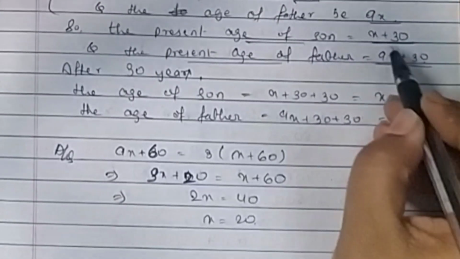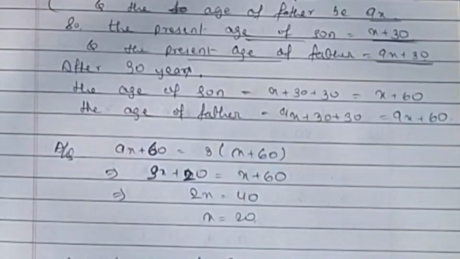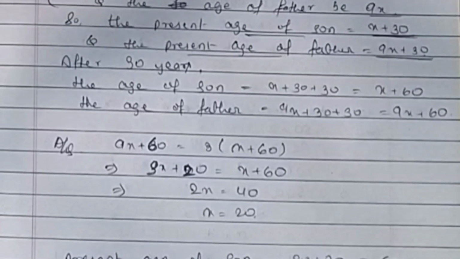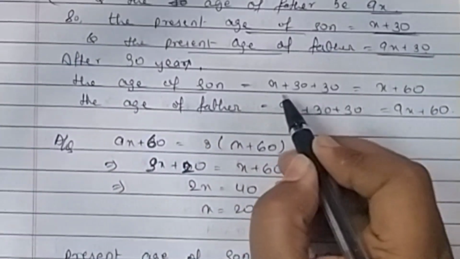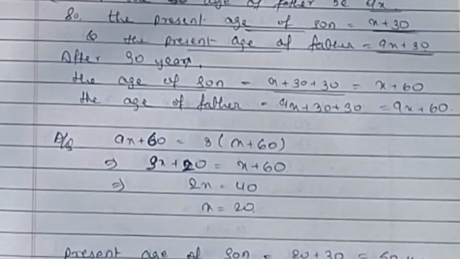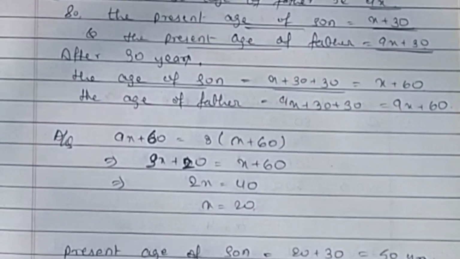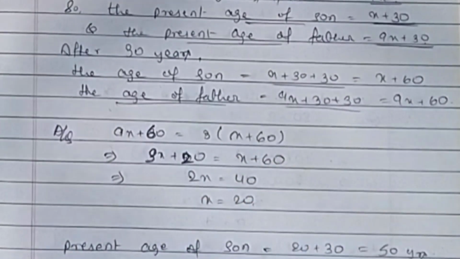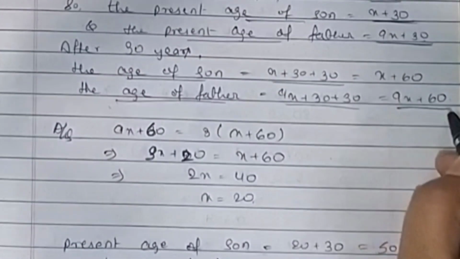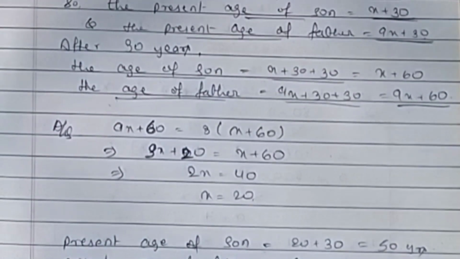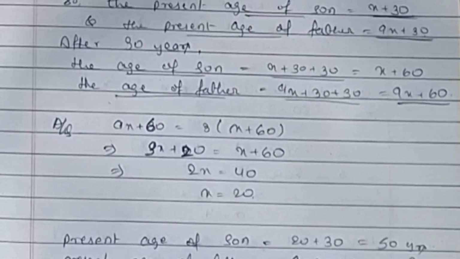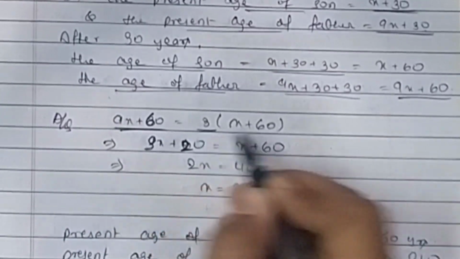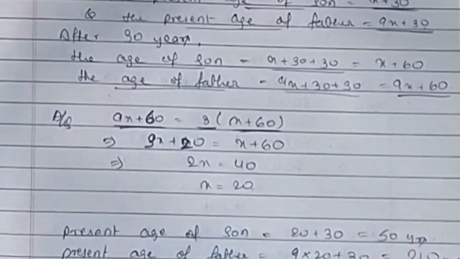Now according to the question, after 30 years, the father's age will be thrice that of his son. We have found the present ages of father and son, so let's find the age of the son after 30 years. After 30 years, the age of the son will be x plus 30 plus 30, which equals x plus 60. Again, the age of the father after 30 years will be 9x plus 30 plus 30, which equals 9x plus 60. So after 30 years, the father's age is 3 times the son's age after 30 years.